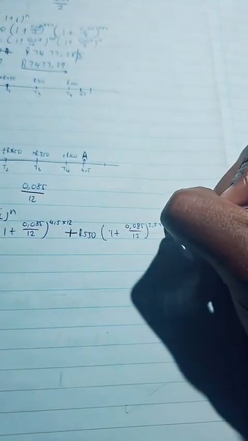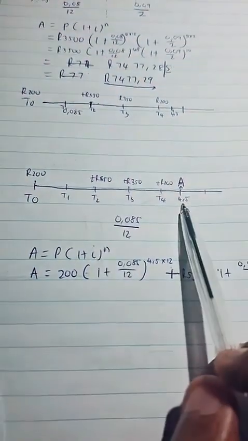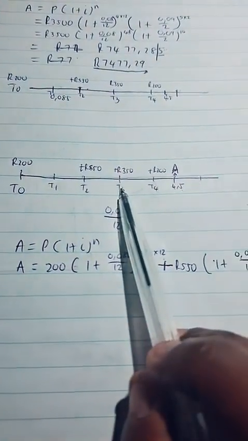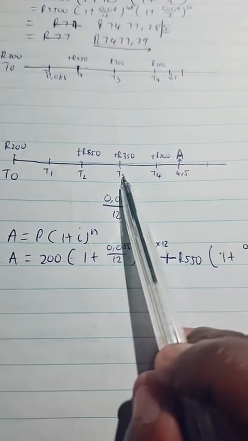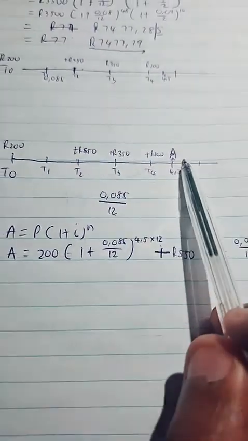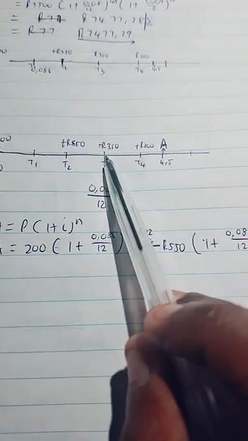2,5 times what? 12. That is the 550. That is done. Now we move on to the 350. Where is this 350 inserted? It's inserted at T3. How long does it enjoy the interest rate? It's enjoying this interest rate for how many years?